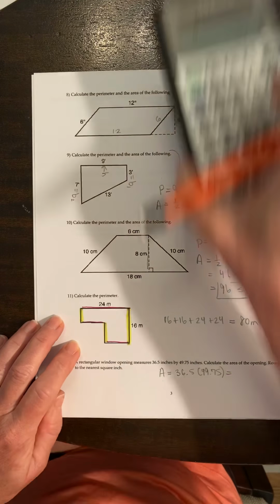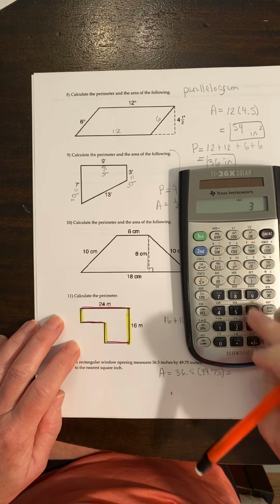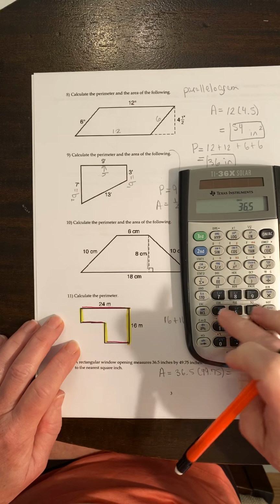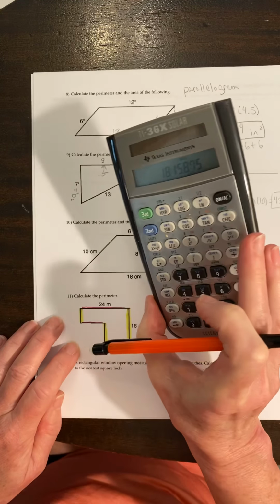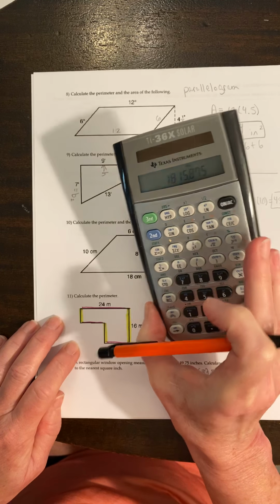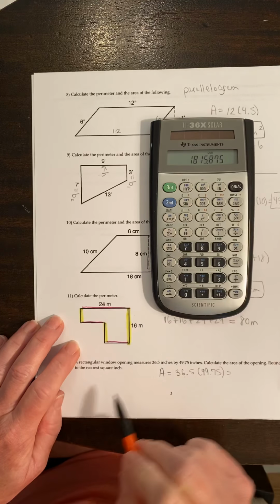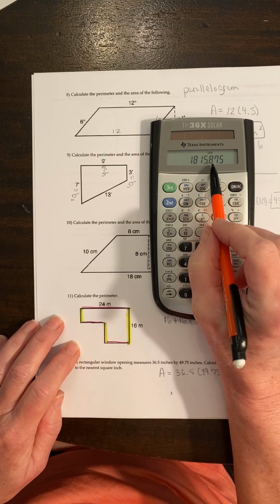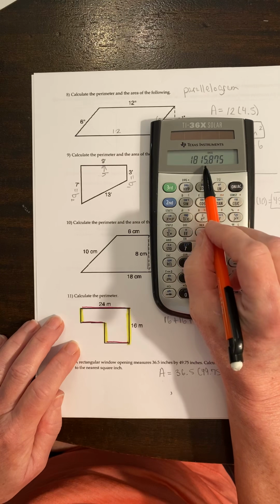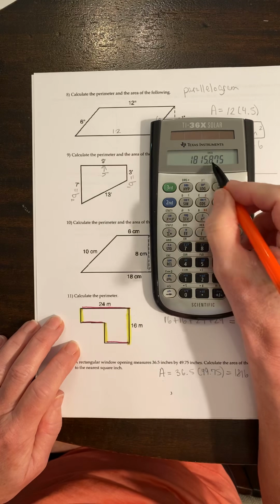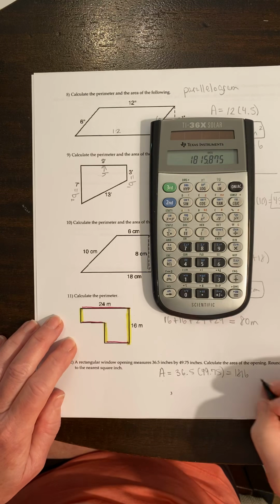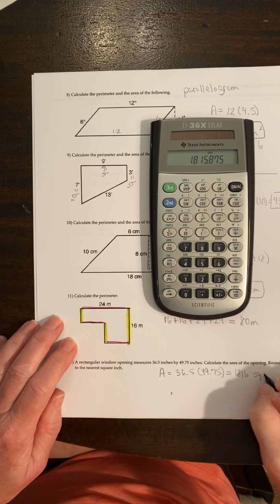And let's get a calculator for that. Okay, and it says to round to the nearest square inch, or in other words, whole inch. So we're going to round it to 1816. They want a whole number. That's going to go up to 6 because of the 8 next door, and that is going to be in square inches.